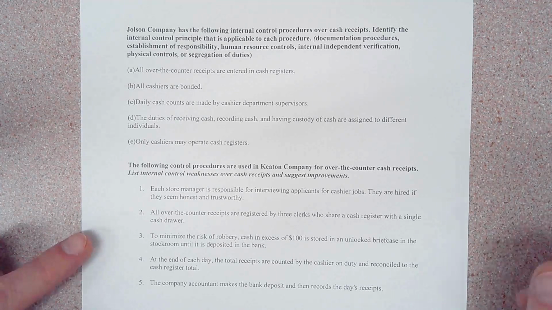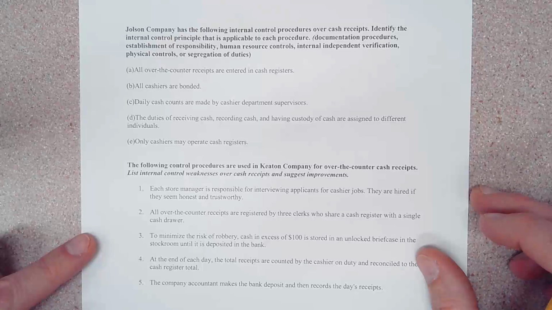All right, let's look at some more questions. These are on the other side of your paper or on page 2. So let's see what we have here.